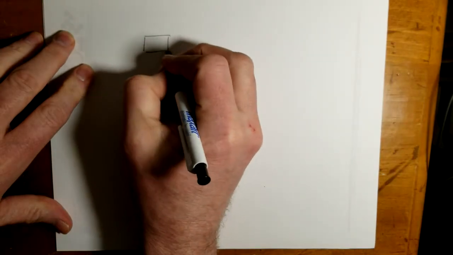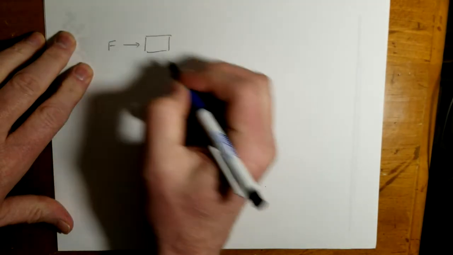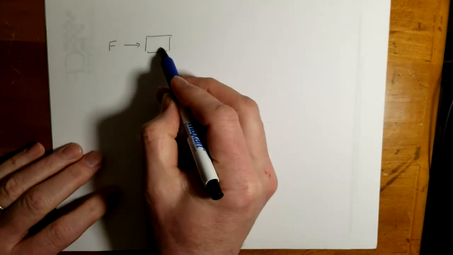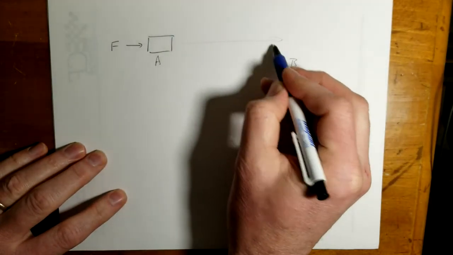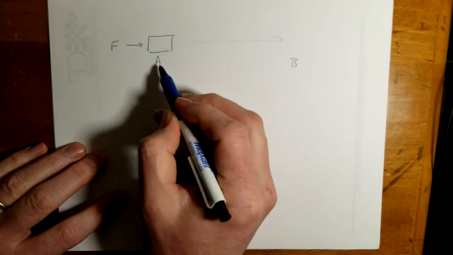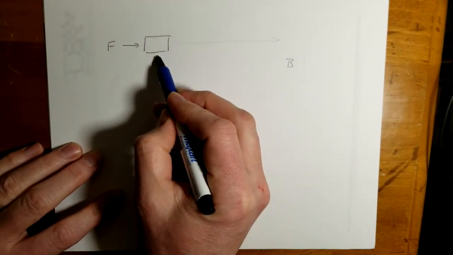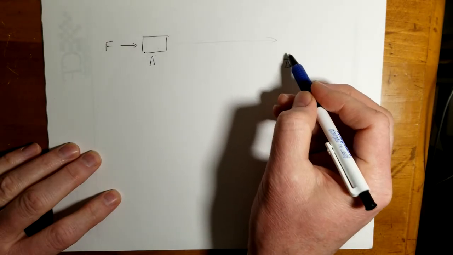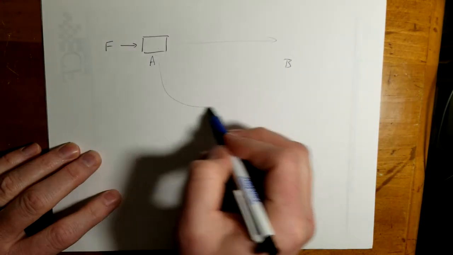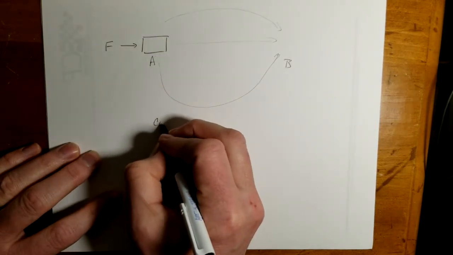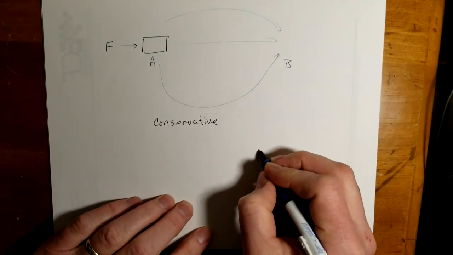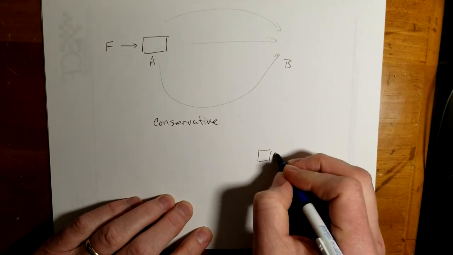If I have an object with a force being applied to it, and this object is basically going to go from point A to point B. If the object has the exact same speed at point B, regardless of the path that it takes, then this force is considered conservative.